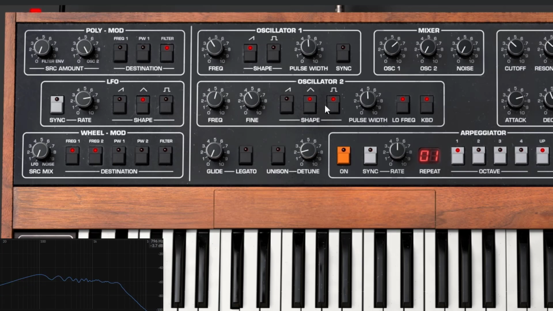And everything else we discussed, for example, like the pulse width, it's going to make the modulation very short. Because it's a pulse width, it's a short pulse. If I want to use the saw, we can. Alright, so again, it's like using the LFO right here, but we are using the oscillator, pretty much.